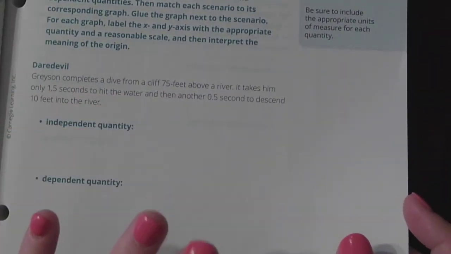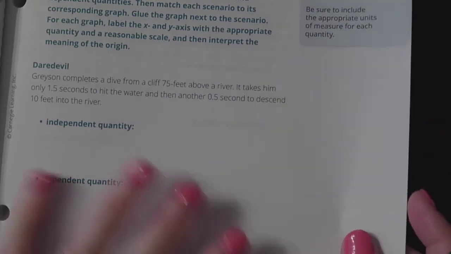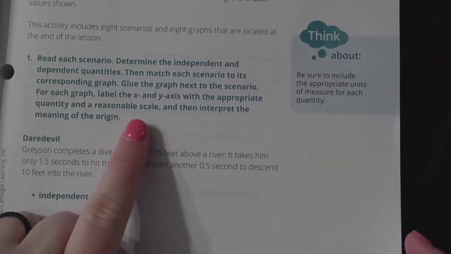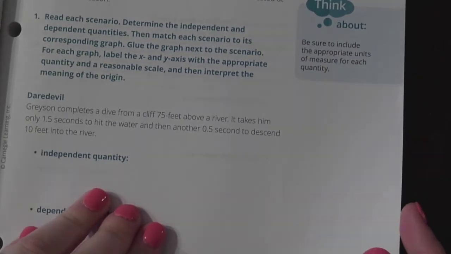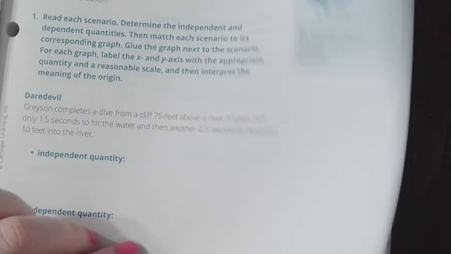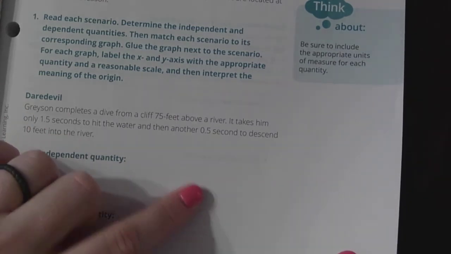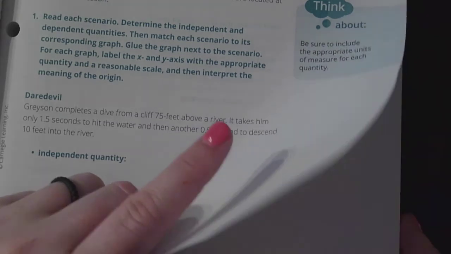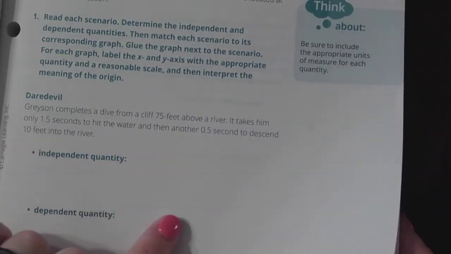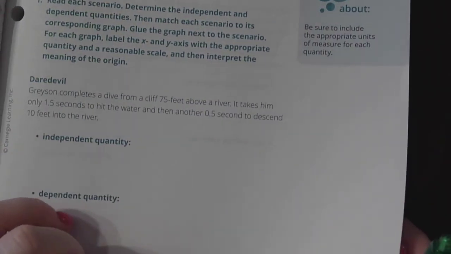That's all I need you to do before you watch part 2. You don't have to do the independent and dependent or labeling the x and y axis. You're just going to cut them out and set them next to these. And in the next video, part 2, I'll make sure that you have the correct graphs. Okay.